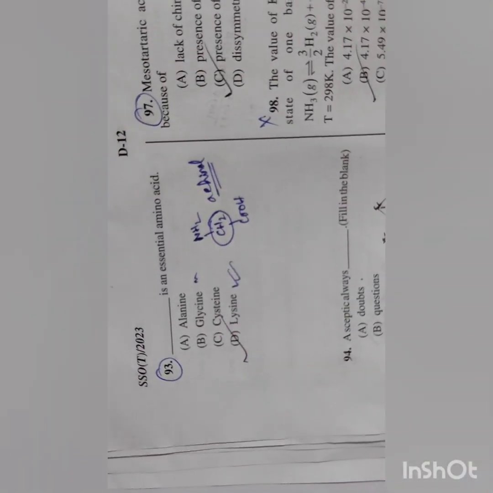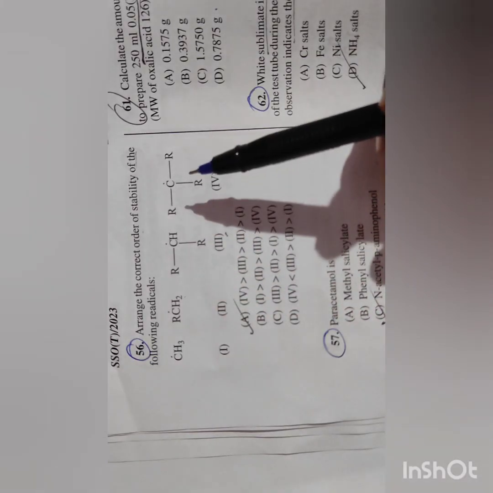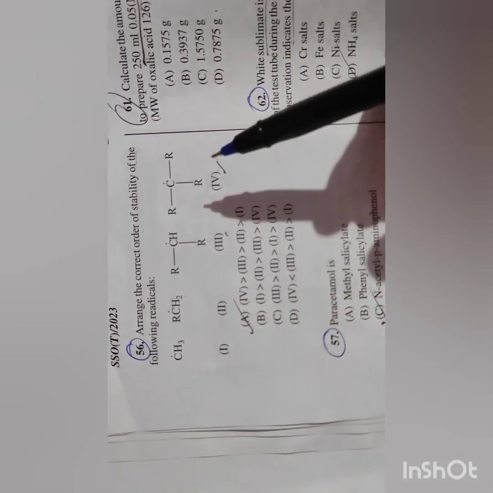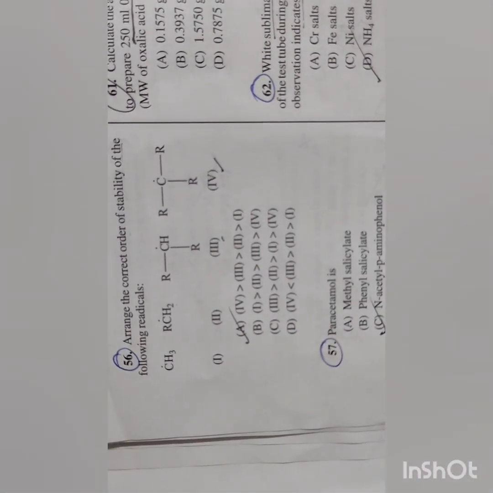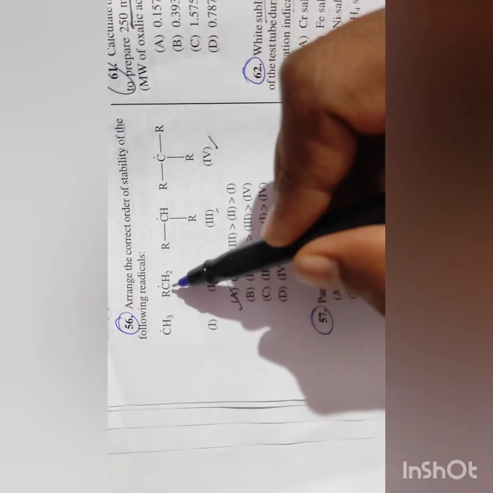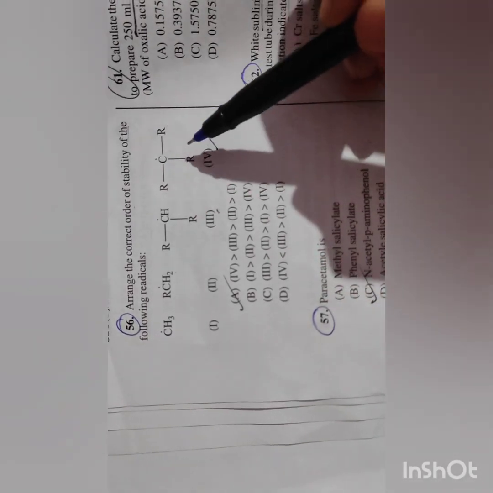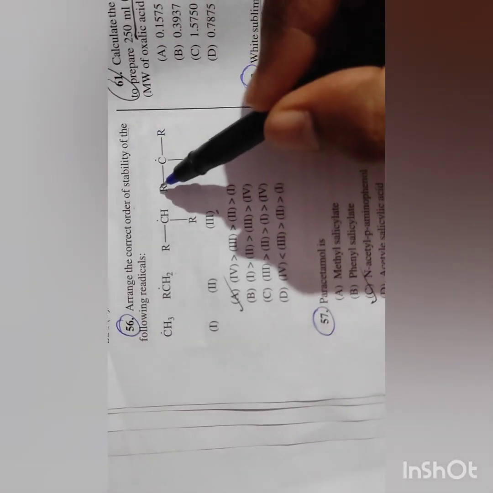Arrange the correct order of stability of the following radicals. So CH3 radical, as we know that a radical is also an electron-deficient species like carbocation. So CH3, RCH2 dot, RCHR dot, and RCR dot. Generally R is considered as an alkyl group, so if there are more R, that means more hyperconjugation.